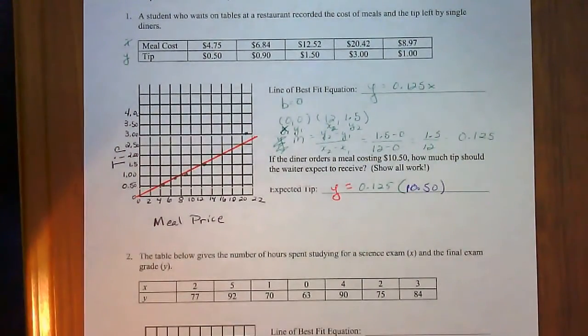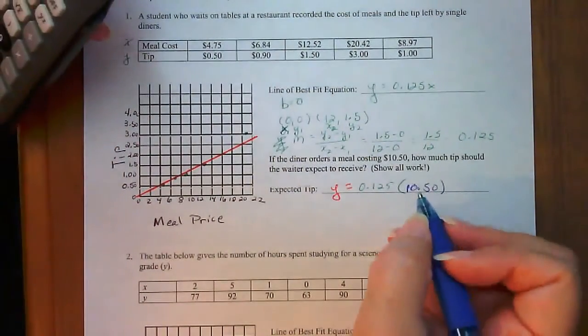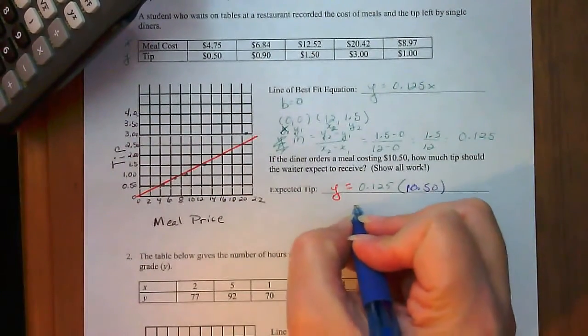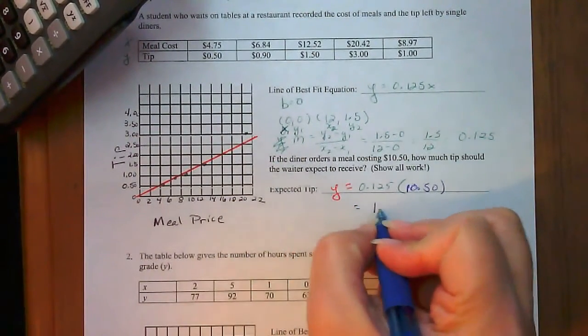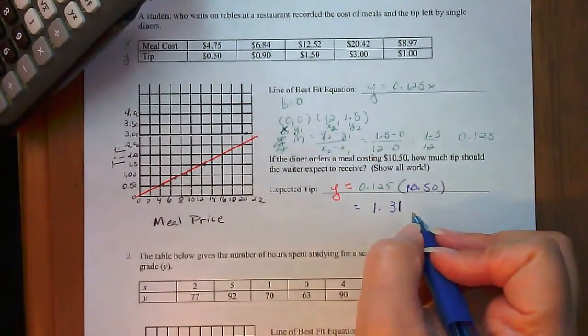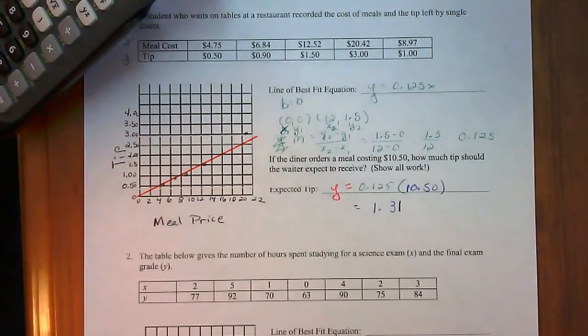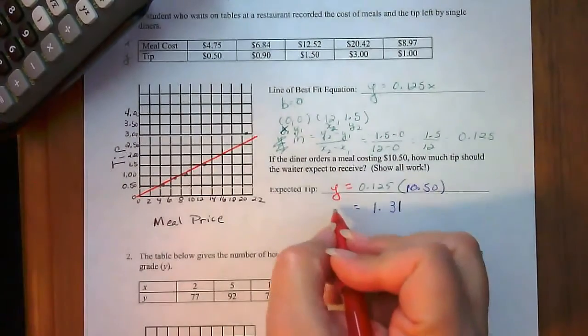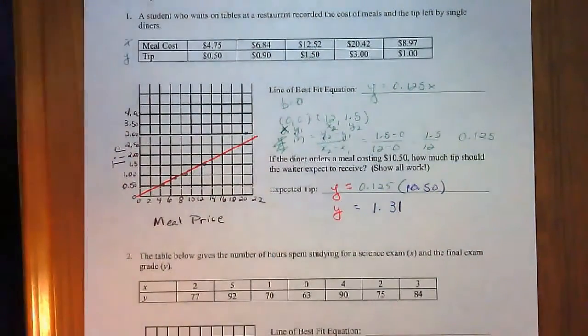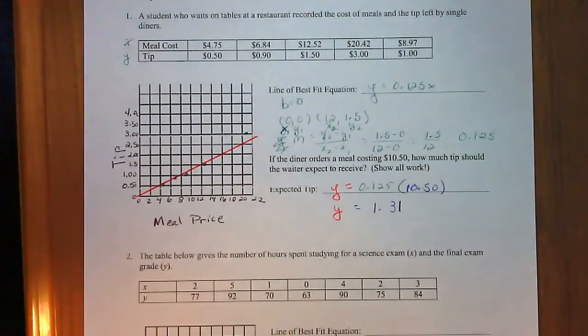He can expect to get 12.5 cents for every dollar spent. Let's put that into my calculator. And he can expect to make for his y is $1.31. It actually goes to 1.3125, but because we're not going to round up or down, he might make $1.32 depending on how generous that person was or they wanted. But he can expect to make about $1.31. And so that's how you use the line of best fit equation to make a prediction.